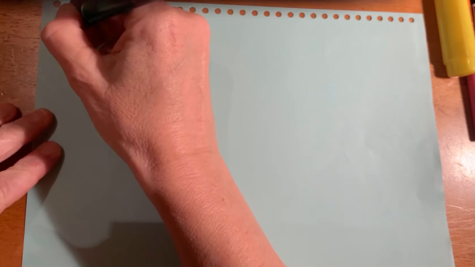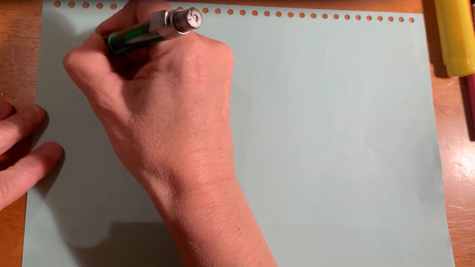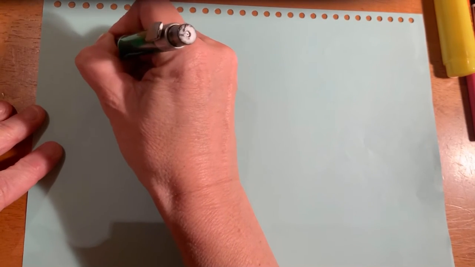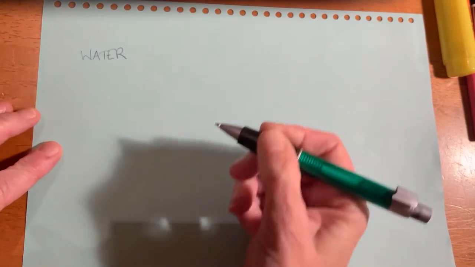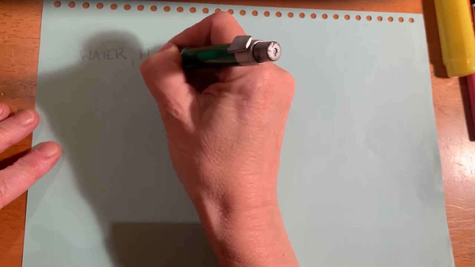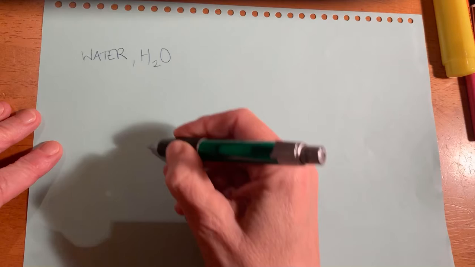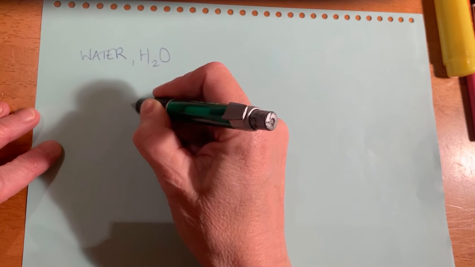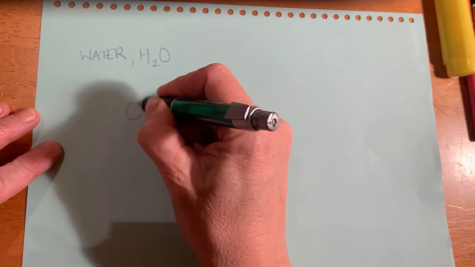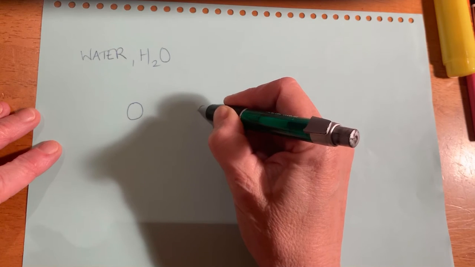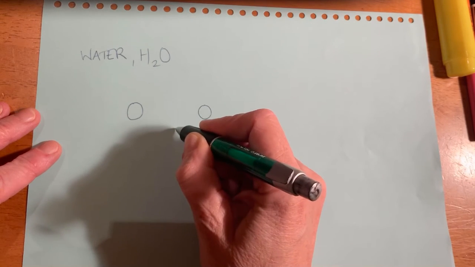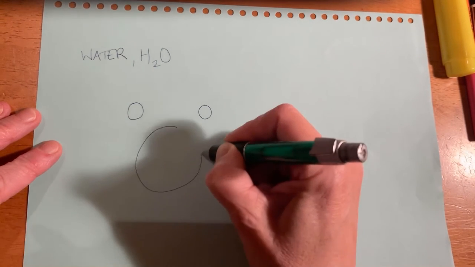Okay, we're going to have a look at the sharing of the electrons in the covalent bonding for, let's do water to start with. So water is H2O. Okay, so we've got two hydrogen atoms and we've got one oxygen atom.